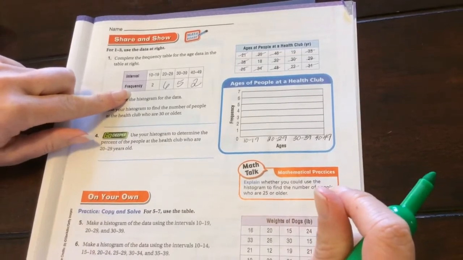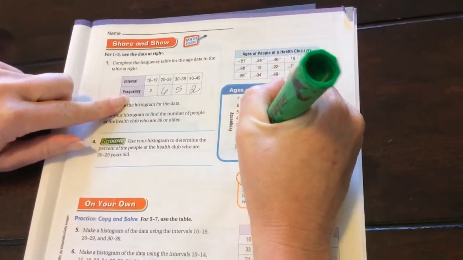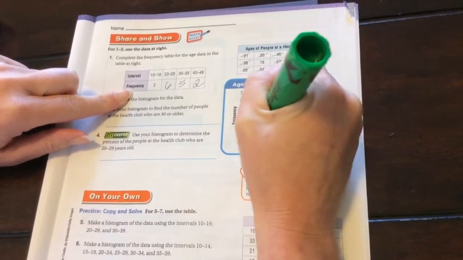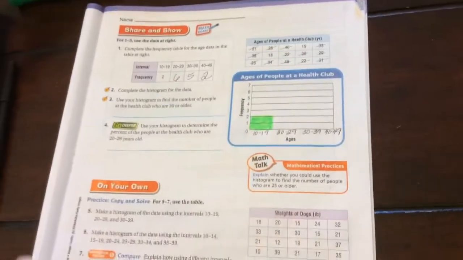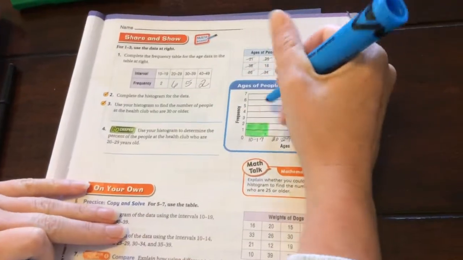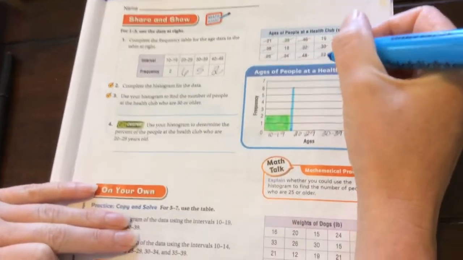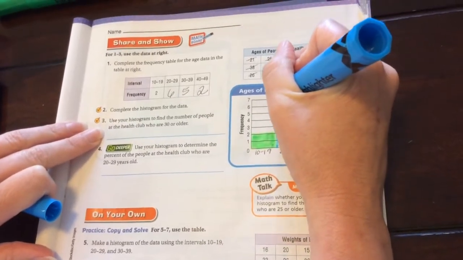So frequency from 10 to 19 is 2. So I want to color this in, 2 bars. Okay, then 20 to 29, it says I have 6. Remember, you don't leave any gaps between the bars on a histogram. So it's 20 to 29 is 6.